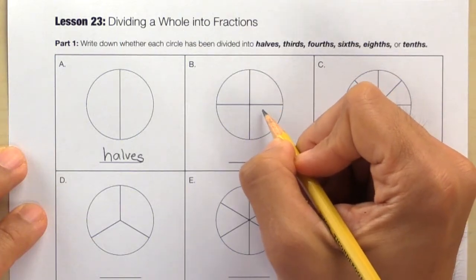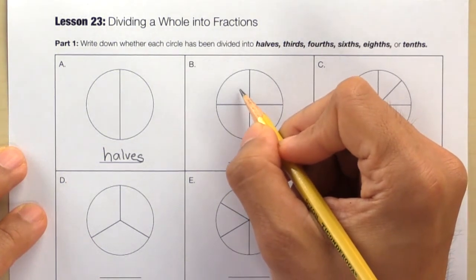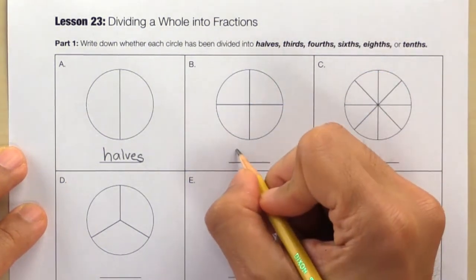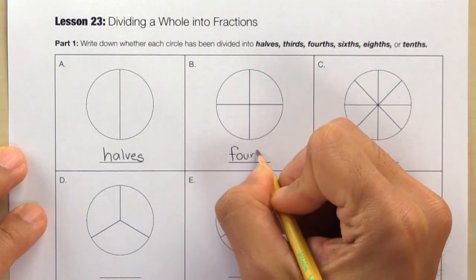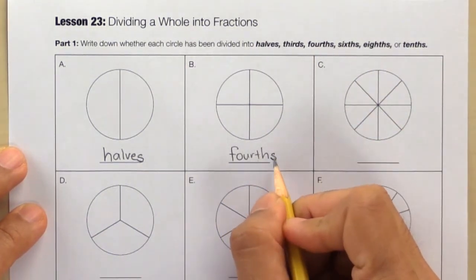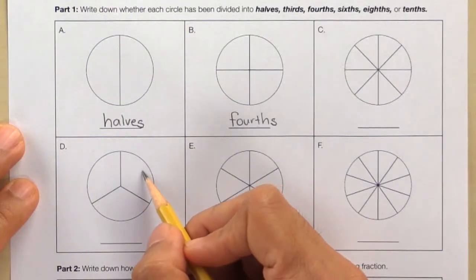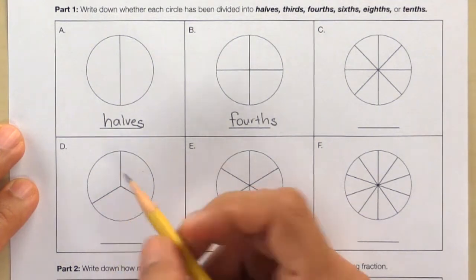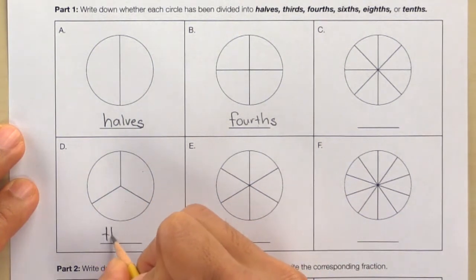Second example, box B. This circle has been divided into fourths. So write down fourths. And don't forget the THS in the word fourths. Last example in part 1, go to box D. This circle has been divided into thirds, so write down thirds.